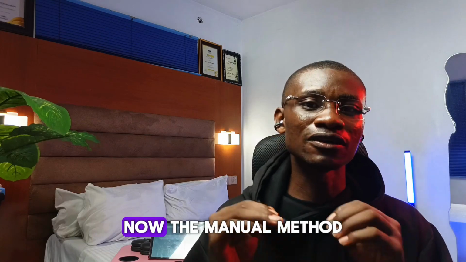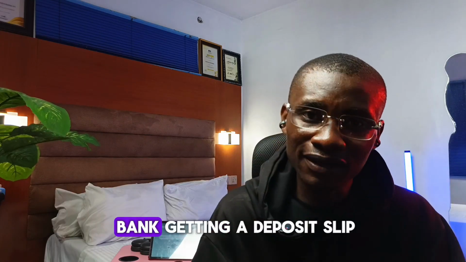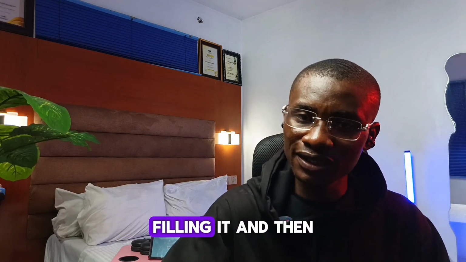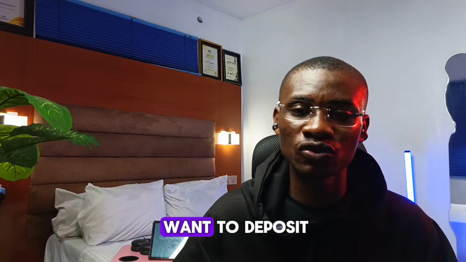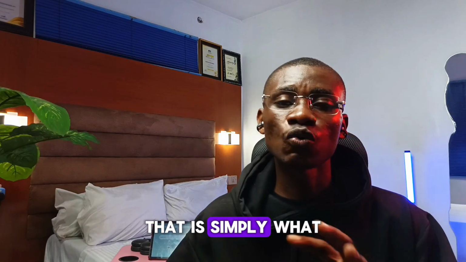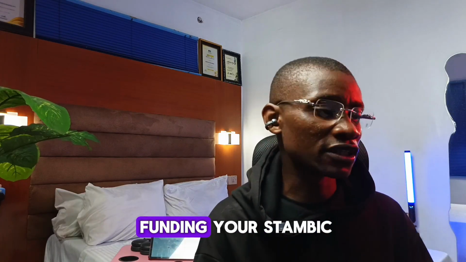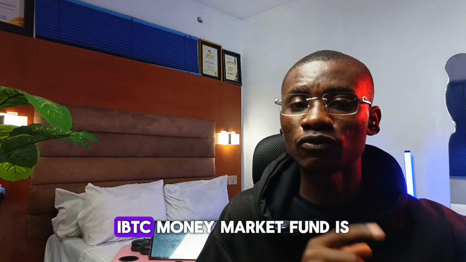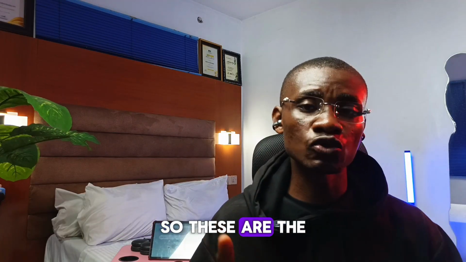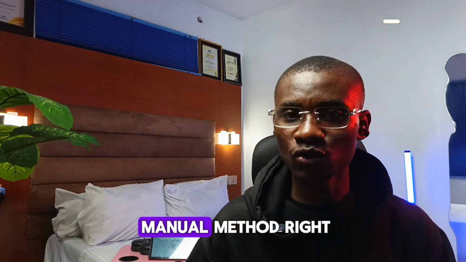All right. Now, the manual method is walking into the bank, getting a deposit slip, filling it, and then writing the amount you want to deposit. That is simply what the manual aspect of funding your Stanbic IBTC money market fund is. So these are the 2 ways: the transfer method and the manual method, right?